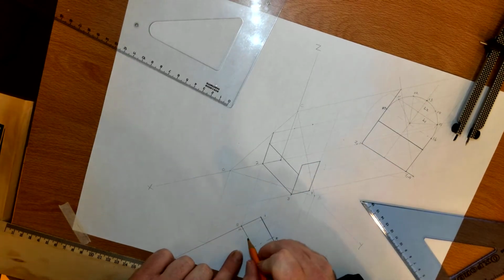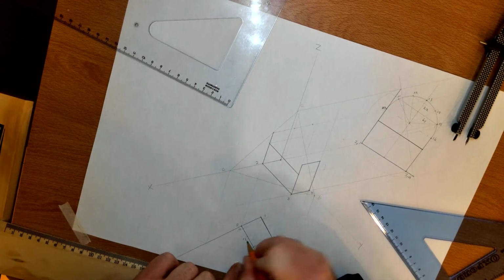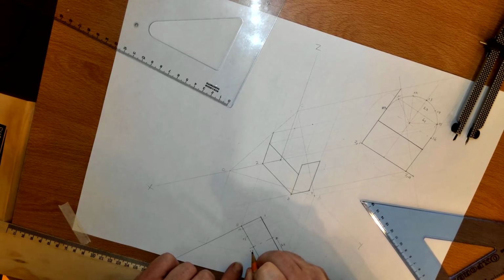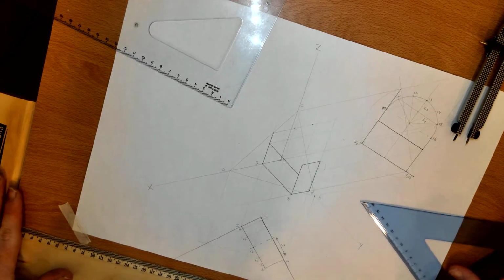And now I have point 12 and point 14, and I already have point 13. So now I have all my points down here, and I can just bring them up.